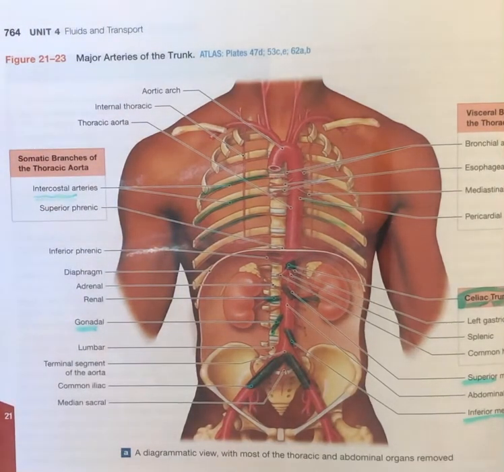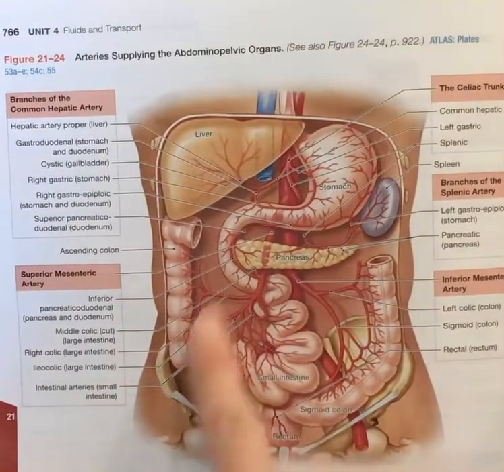All right, so I will end here and then we'll move on to the more specific, I believe there should be another picture of the abdominal cavity. Let's see. Yes, so we'll cover this one next.